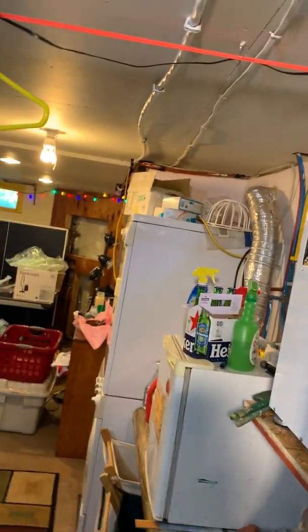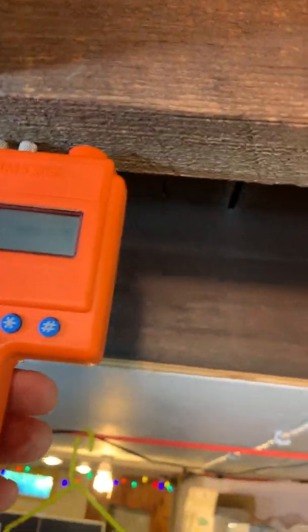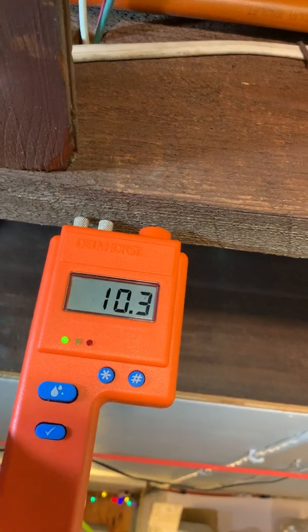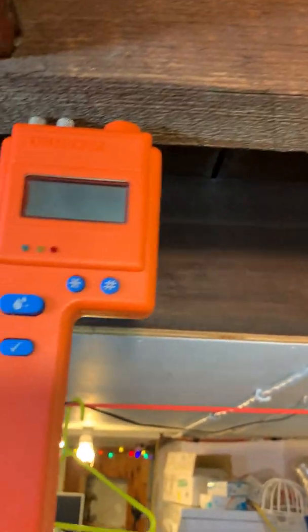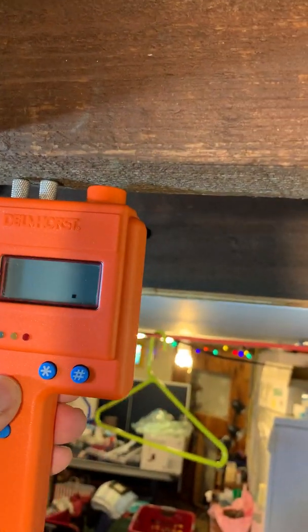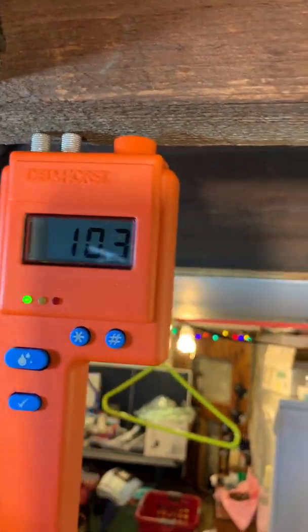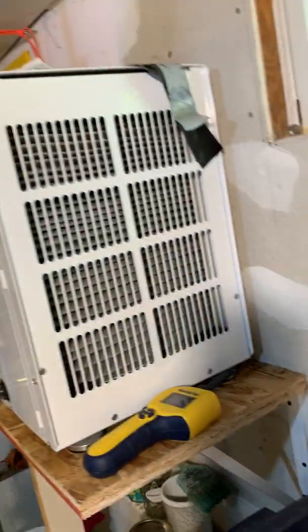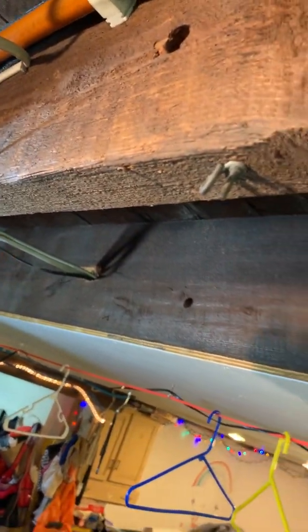So I'm going to back away from the ends that are in, and I'm going to do a moisture check. And so I'm getting 10.3. That went quiet pretty fast. 10.3 is the moisture content here. And then what I'd like to do is take it over, and that means that the only thing contributing to the moisture is just the moisture content of the air in that floor joist.